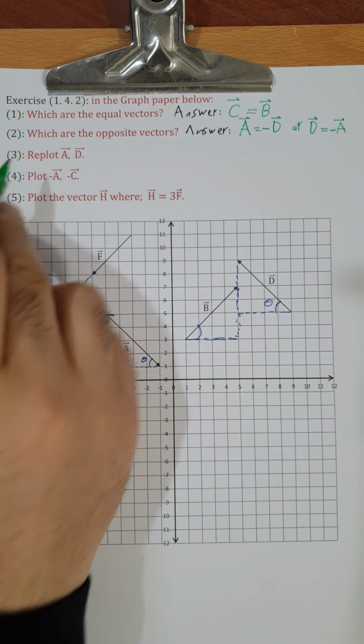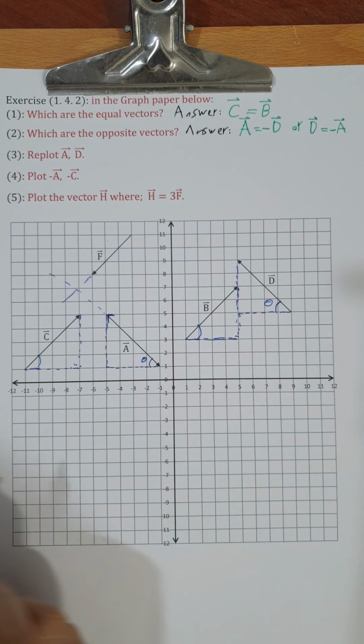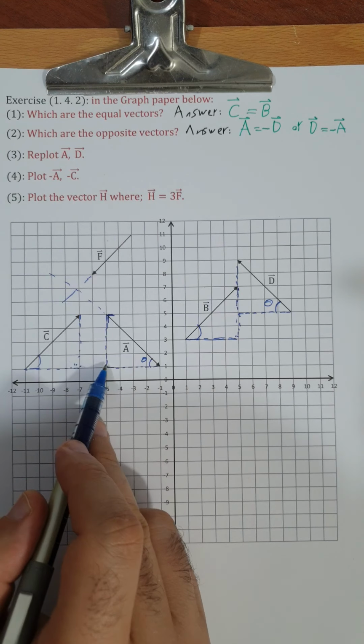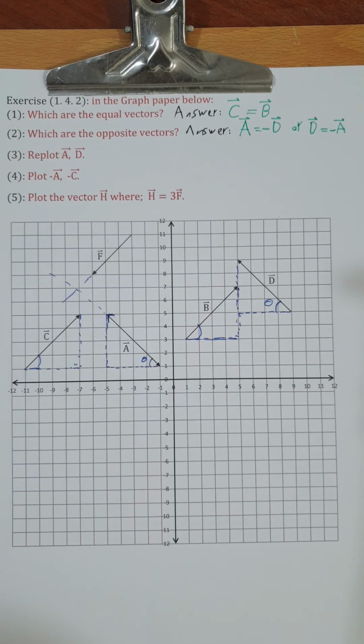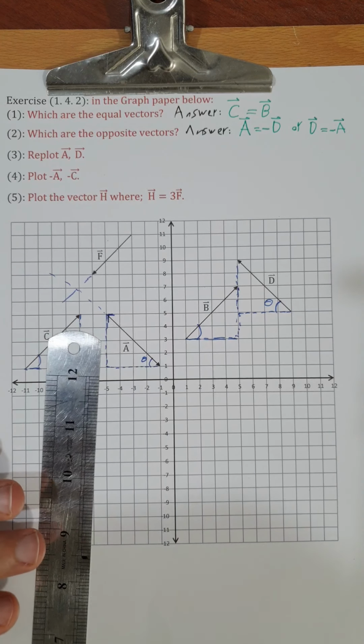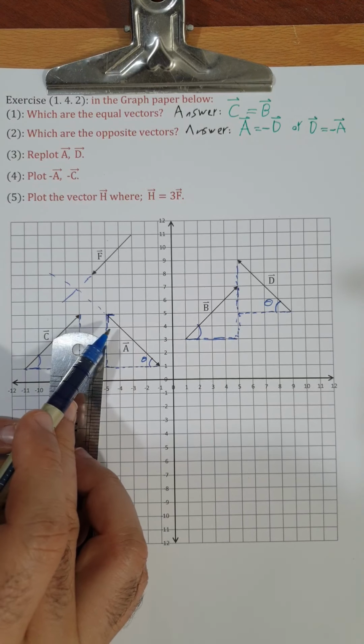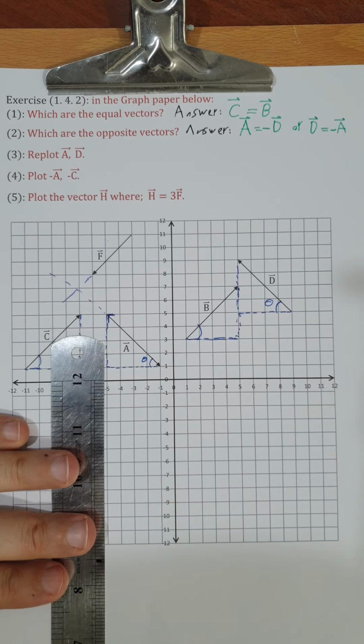Replot A and D. To replot A, you need to write 4 units on X and 4 units on Y, and plot A in the southeast direction.